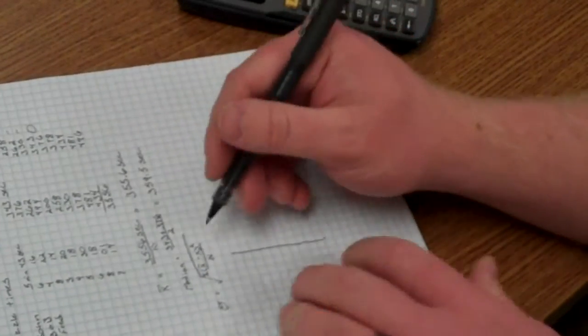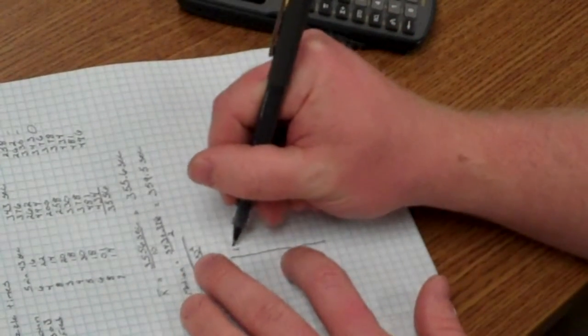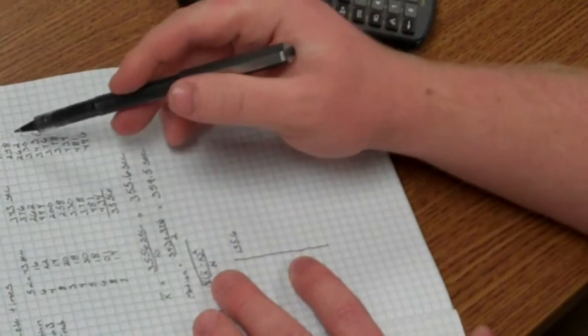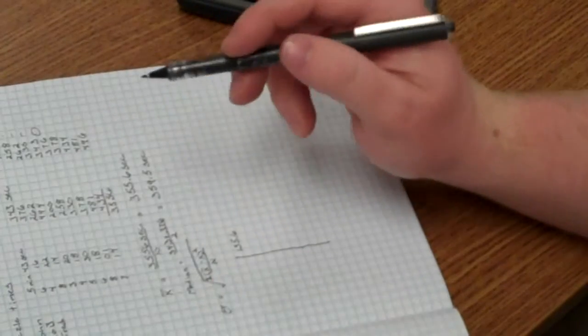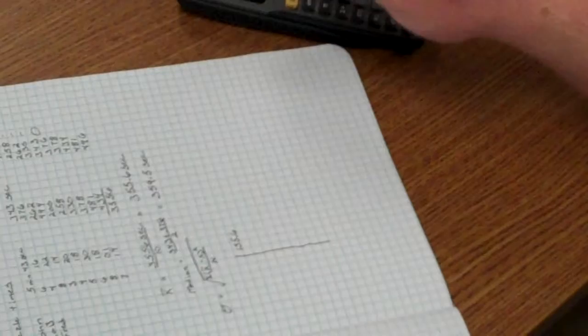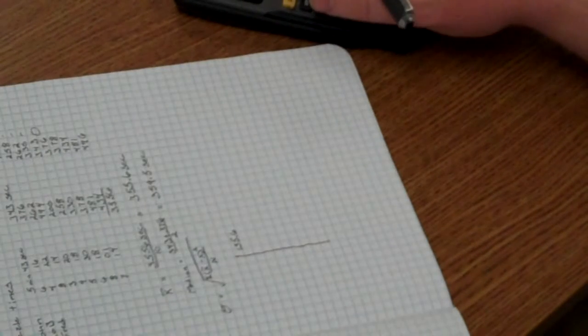So from 200, that's a simple one. I can do that mental math. That's 155.6. Then I'm going to go ahead and go on down my list. What I do once I find each of those is I'm going to square each of those. So let's do the second one here. Let's go ahead and get two values here.